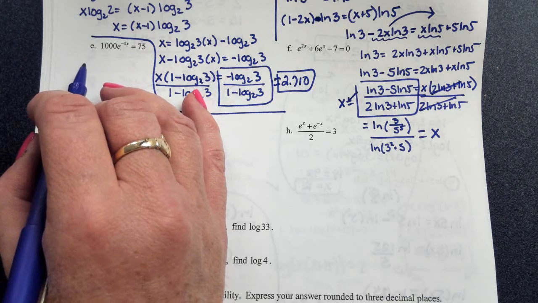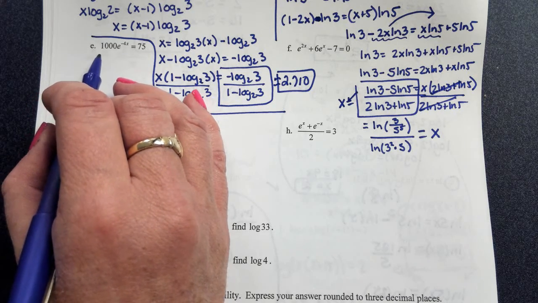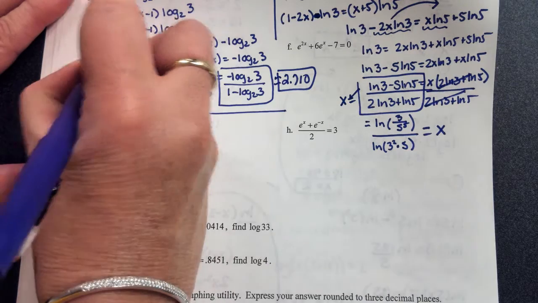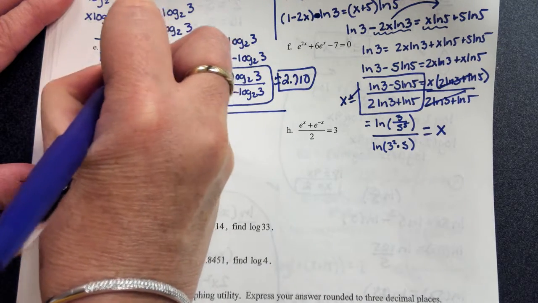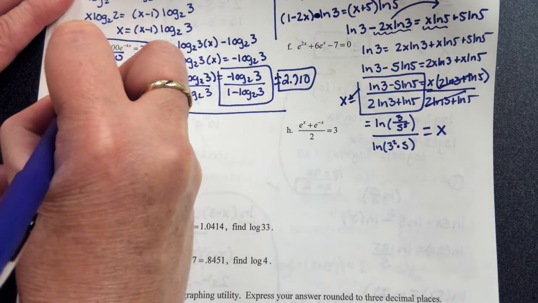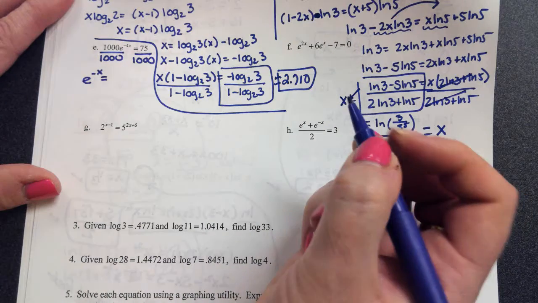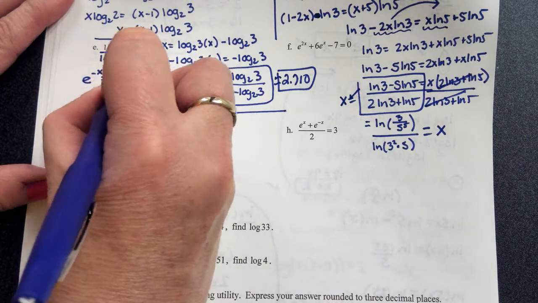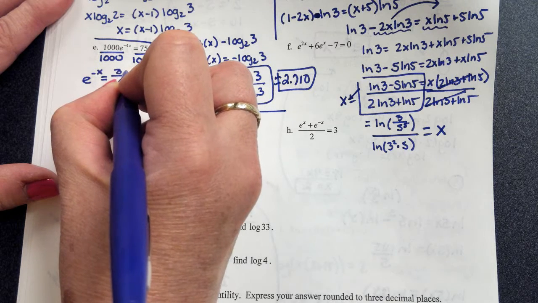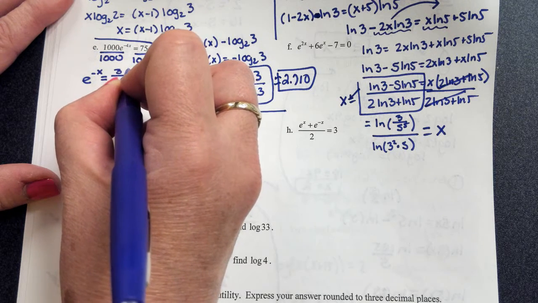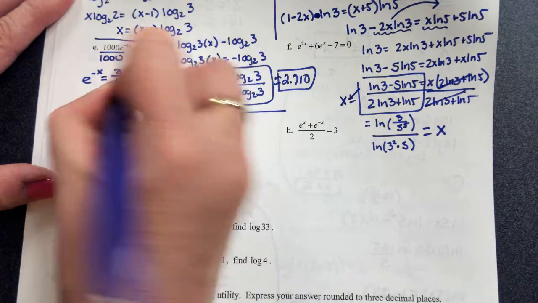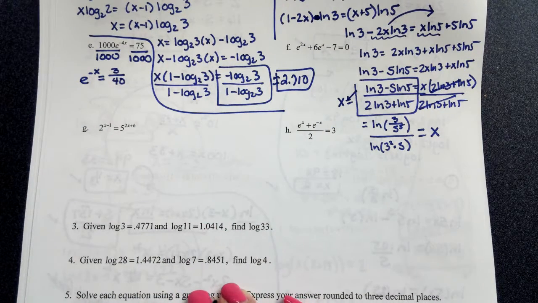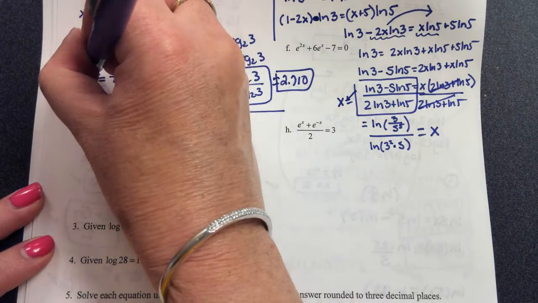You want to isolate e first. So what can you do to both sides of the equation? Divide. So we have e to the negative 4x, and 75 divided by 1,000 is 3 over 40. What about the 4? Oh yes, negative 4x. Thank you.